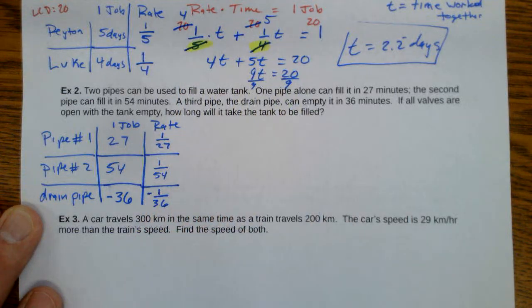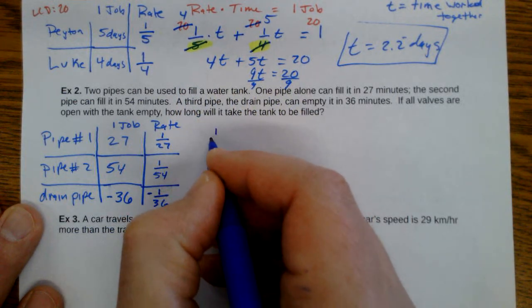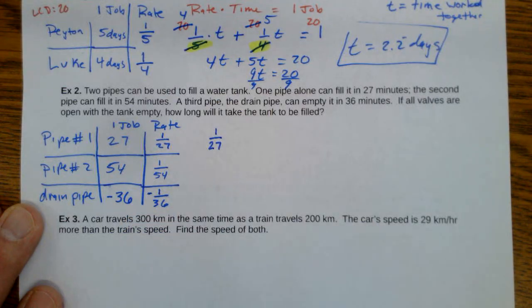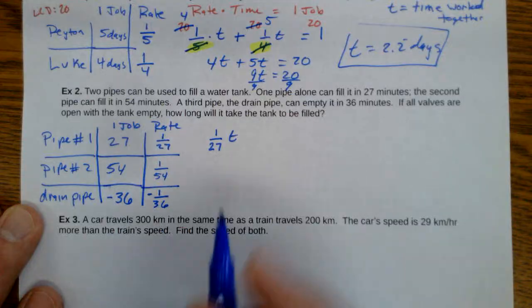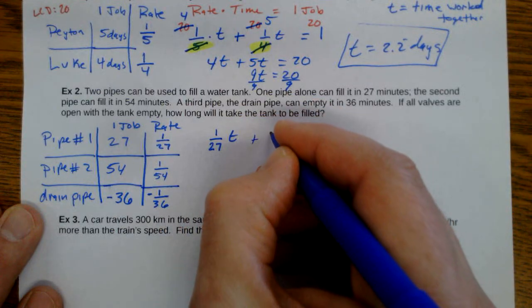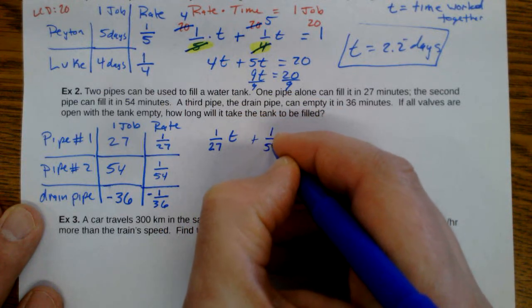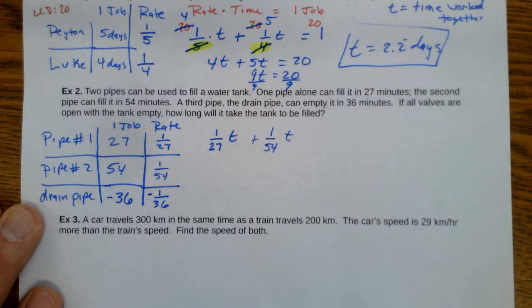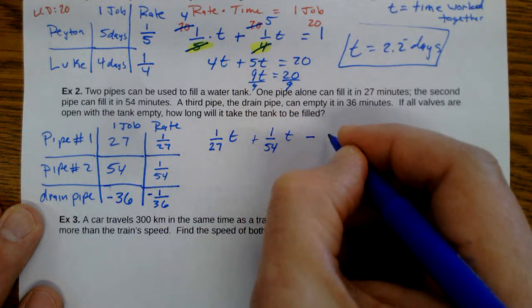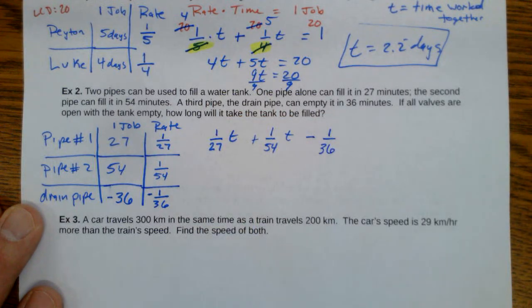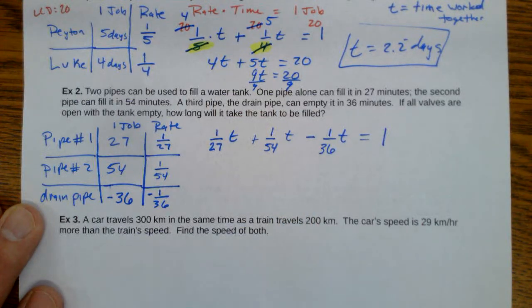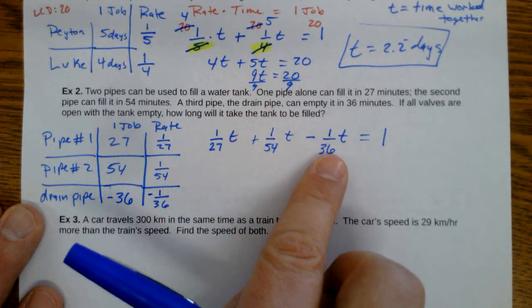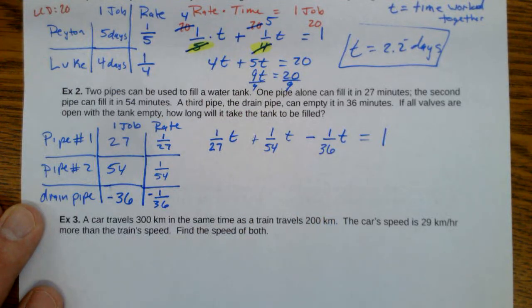Rate times time is equal to 1 job done. So I'm going to take pipe number 1 times time. Again, T is time worked together. We're going to take pipe 2's rate times time. But now the drain pipe is working against them, times time. And now that's equal to 1 job. So these two are filling it, but this one is taking it away. So that's why we have subtraction.